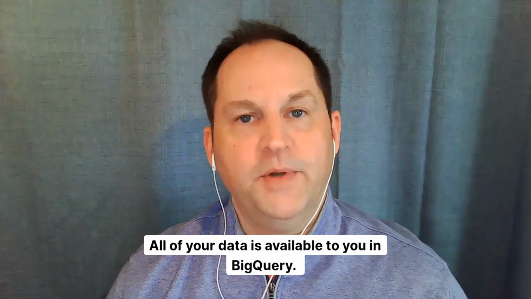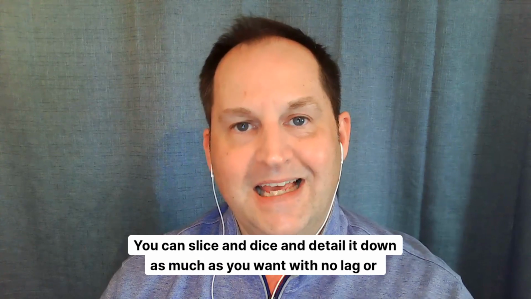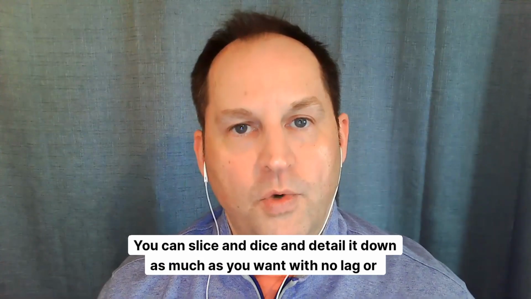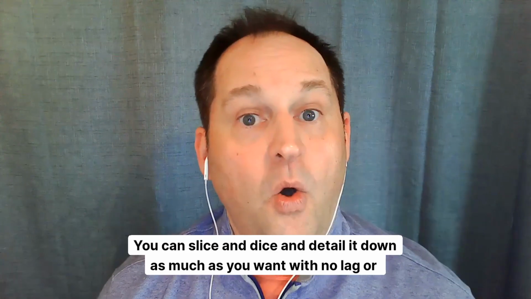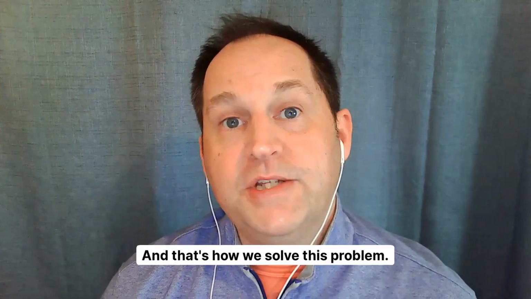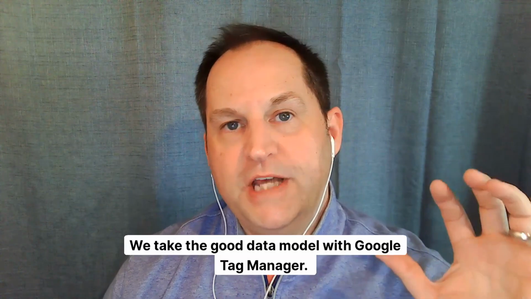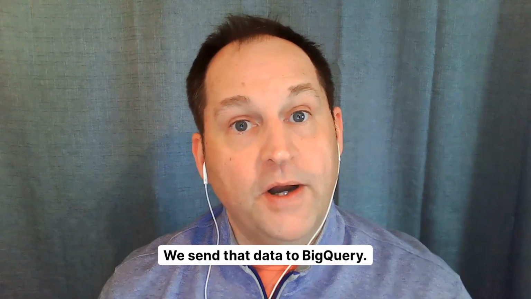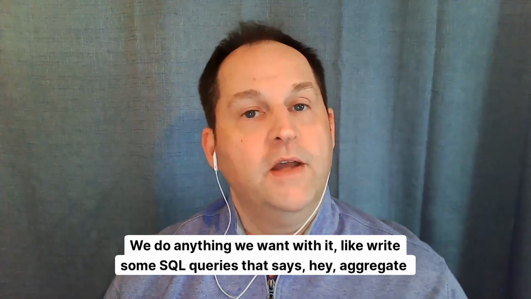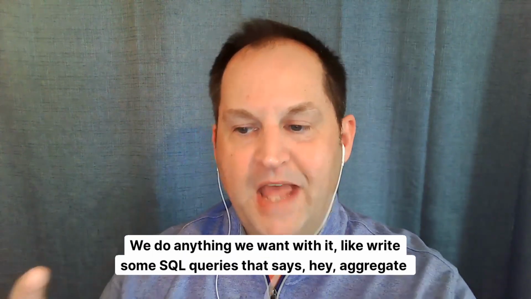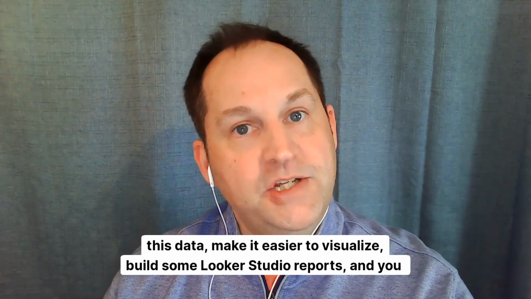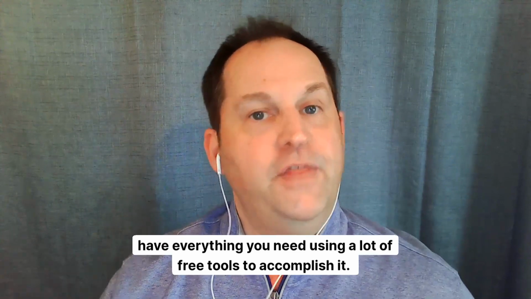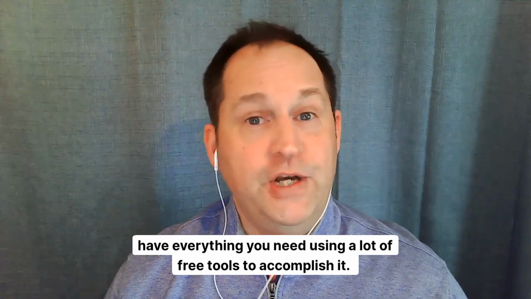All of your data is available to you in BigQuery. You can slice and dice and detail it down as much as you want with no lag or obscuring of your data. And that's how we solve this problem. We take the good data model with Google Tag Manager. We send that data to BigQuery. We do anything we want with it, like write some SQL queries that say, hey, aggregate this data, make it easier to visualize, build some Looker Studio reports, and you have everything you need using a lot of free tools to accomplish it.